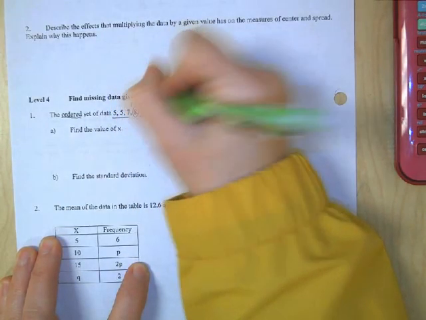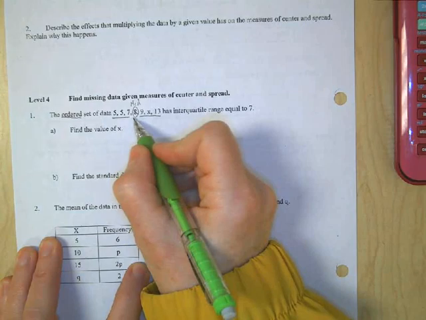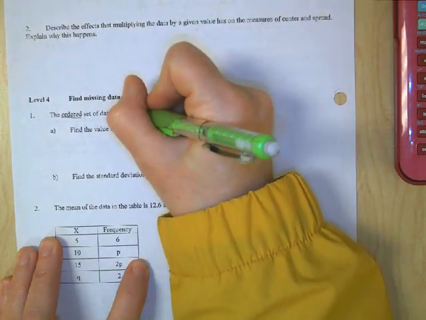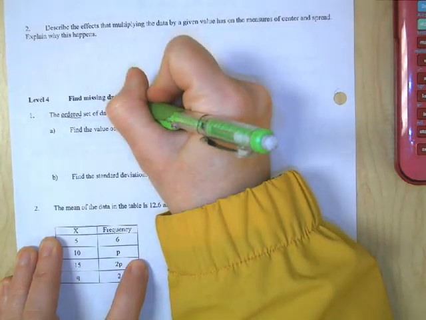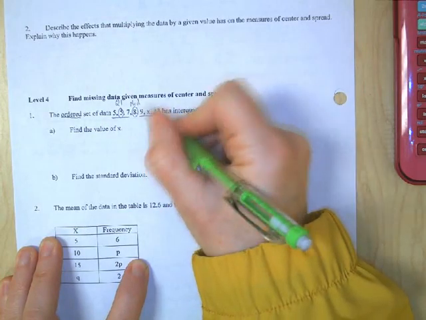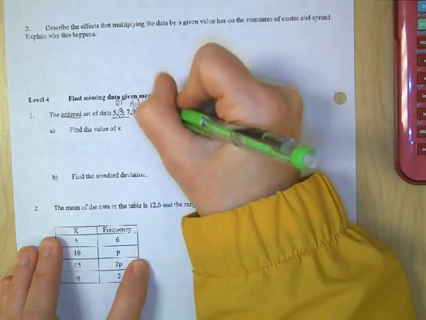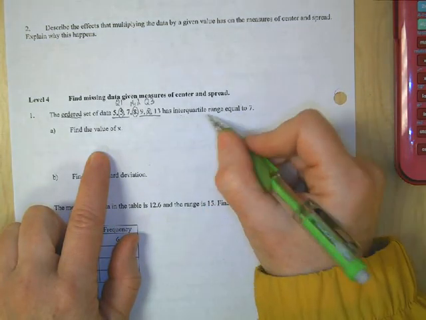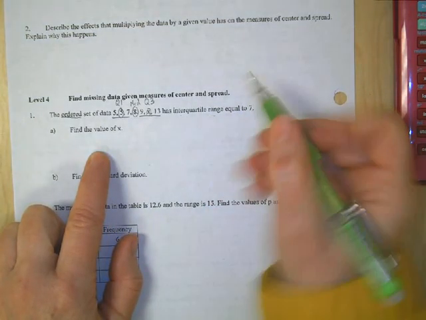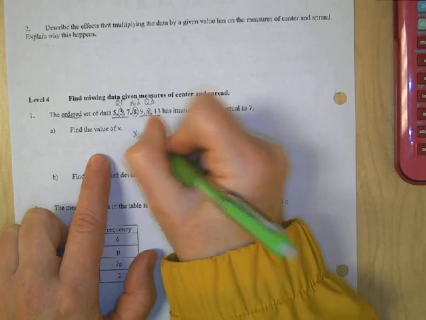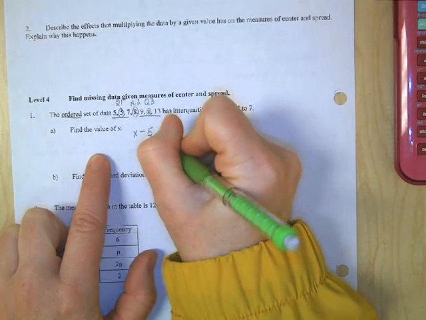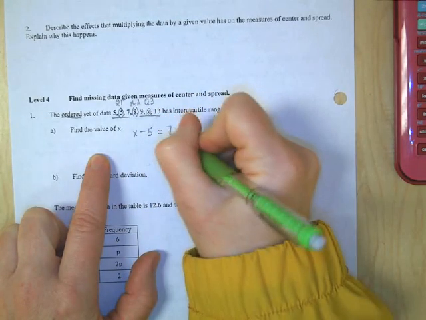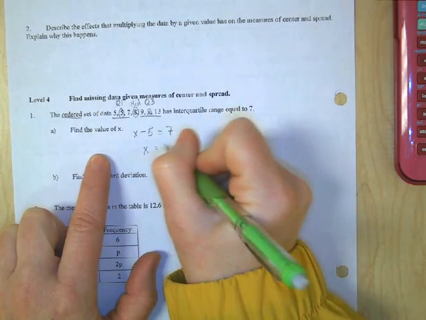So that's my median. To find my Q1, I look at the first half of the data and I find the number in the middle, so that would be 5, so that's my Q1. And then I find the number in the middle up here, that's my X, that's my Q3. So if I know that the IQR, the interquartile range, is 7, then I'm going to do Q3 minus Q1, and that's got to give me 7. So if I solve that, I get X is equal to 12.